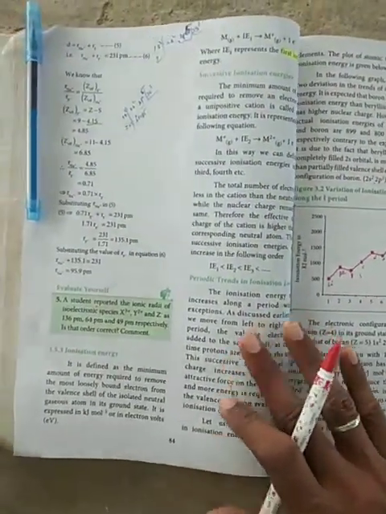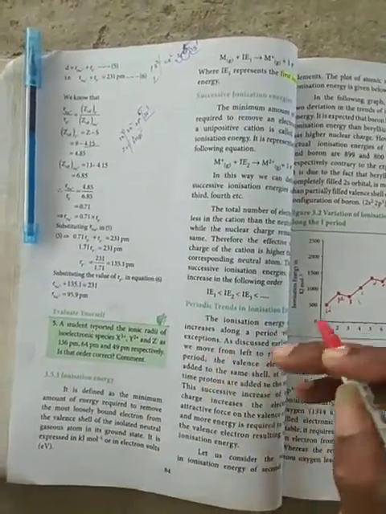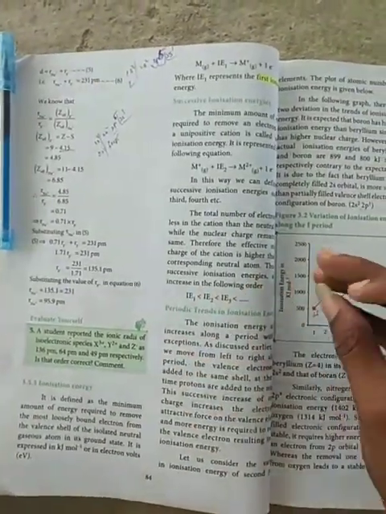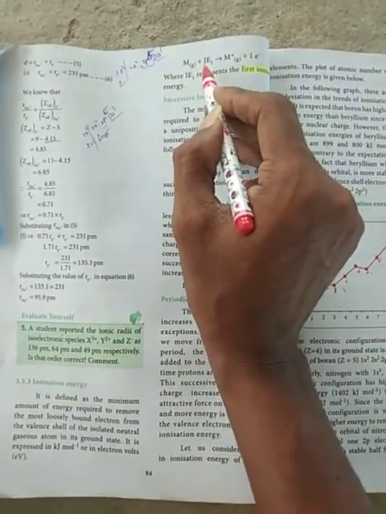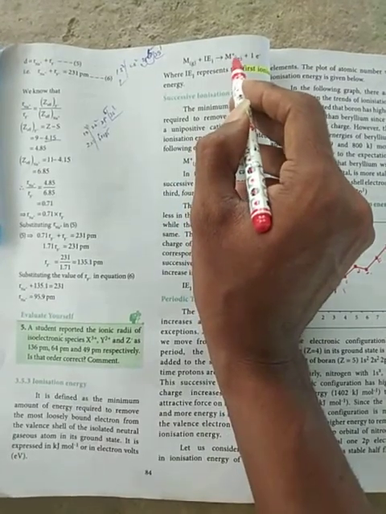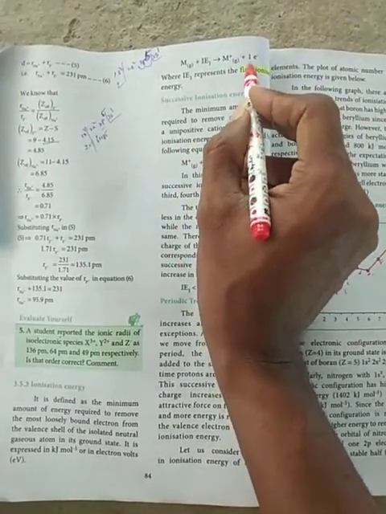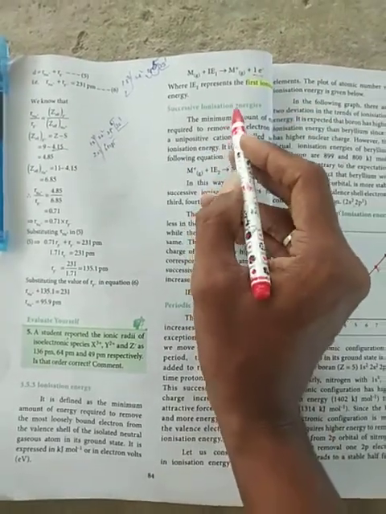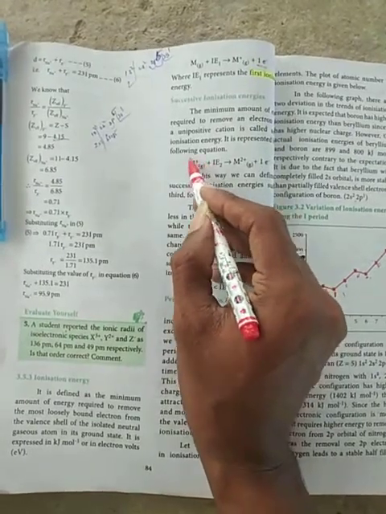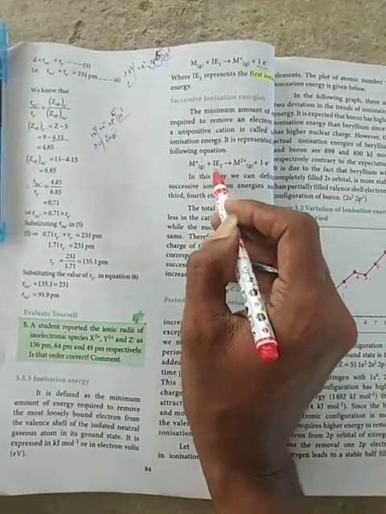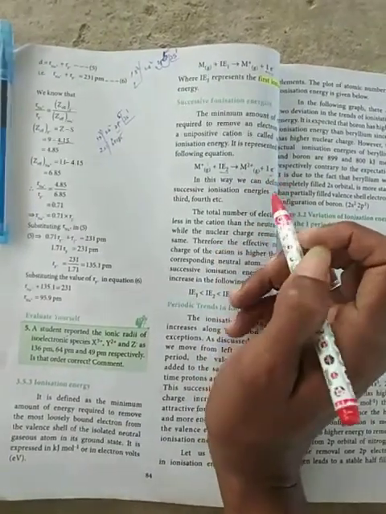Next you will compare the ionization energy, students. Ionization energy: every metal loses first 1 electron, meaning the metal loses 1 electron to become positively charged, as already discussed. The first ionization energy is when 1 electron is lost, and successive ionization energy is when another electron is lost, then another, metal 2 plus, another electron.